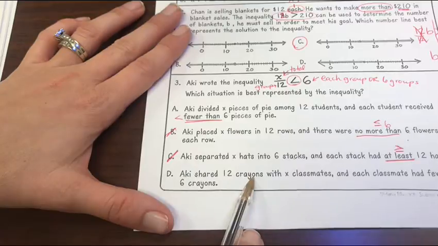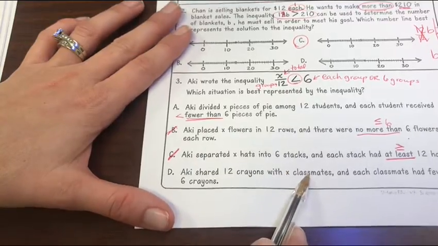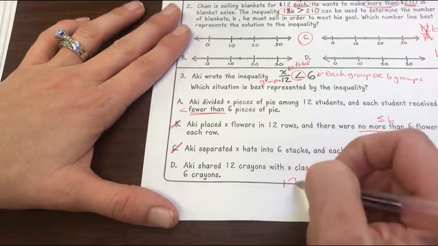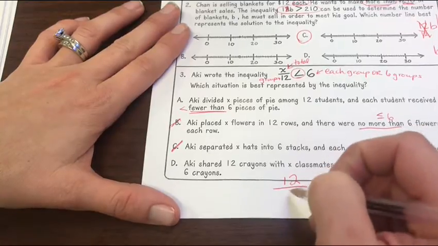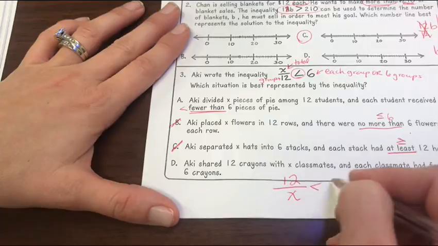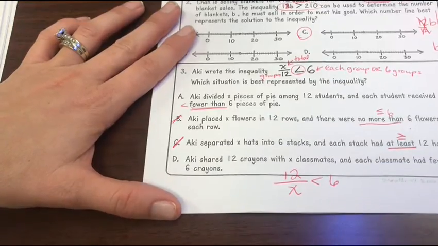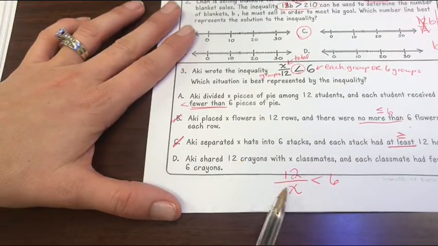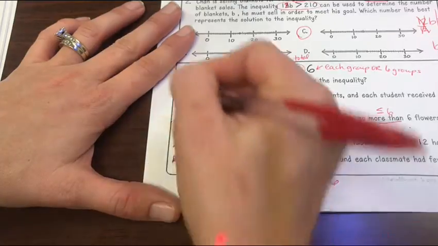D: shared 12 crayons with X classmates. So that means that they had 12 crayons, and they're sharing it among X classmates. And each classmate had fewer than 6. So it's close, but they're treating 12 as the total here instead of X. So it's going to be A.